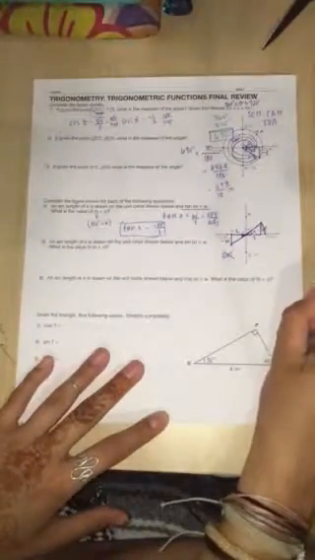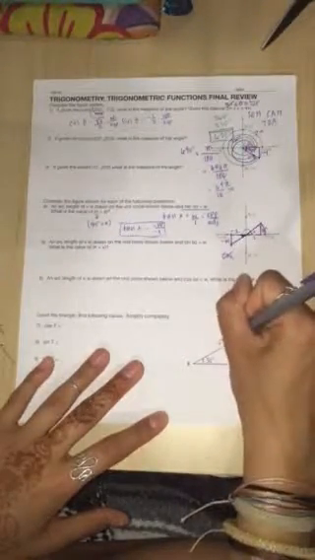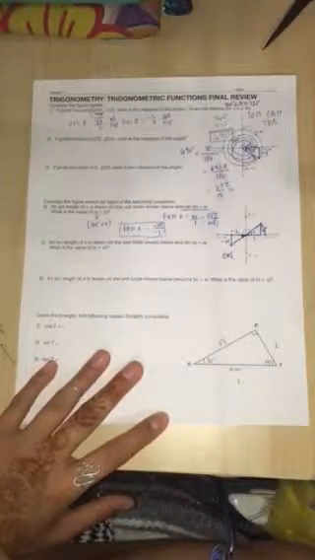Okay, let's move on to number 7, 8, and 9. Here's my triangle. This tells me that this is 60 degrees, so I know that this piece is going to be 30 degrees. And if I think about my pattern, I usually have 1 across from 30 degrees, 2 across from 90 degrees, and root 3 across from 60 degrees.